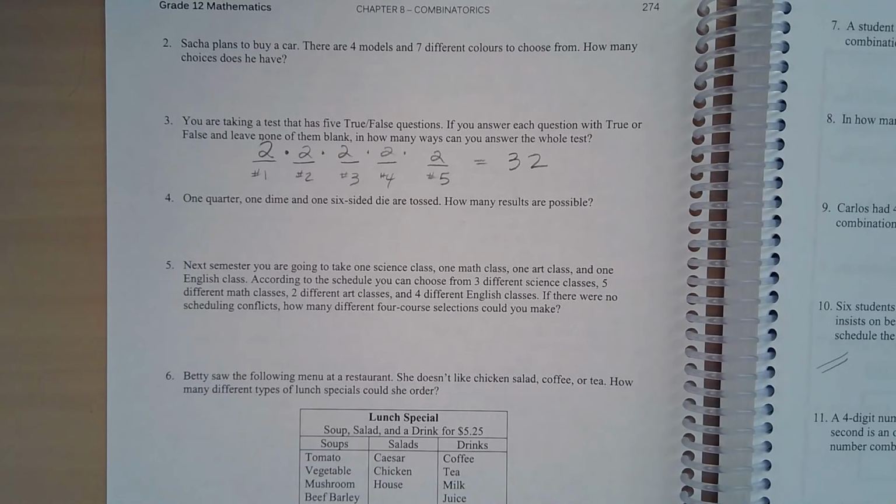They're just asking you how many different ways could a student conceivably answer this test? Right or wrong? They're not saying the student's right or wrong. Question 1, I can answer either true or false, correct? If I answered true, I have question number 2 now. How can I answer that question? True or false?